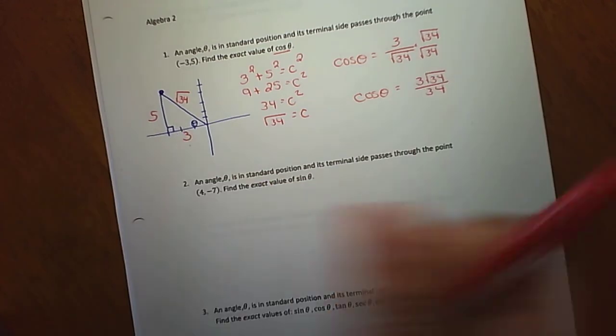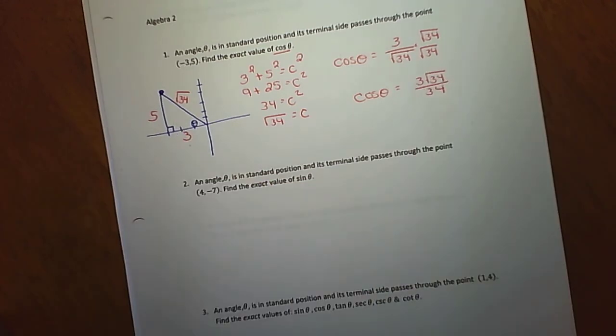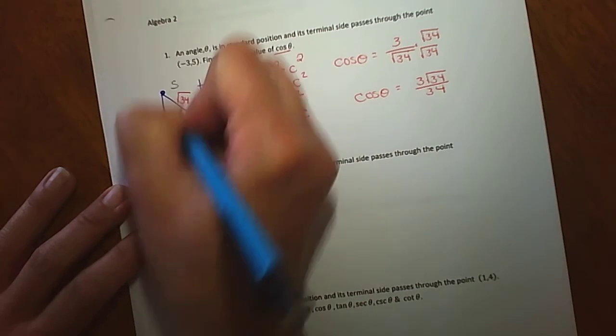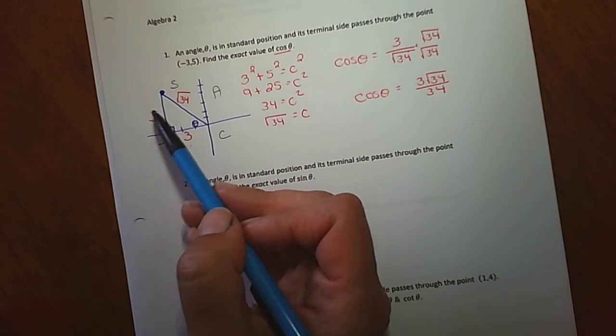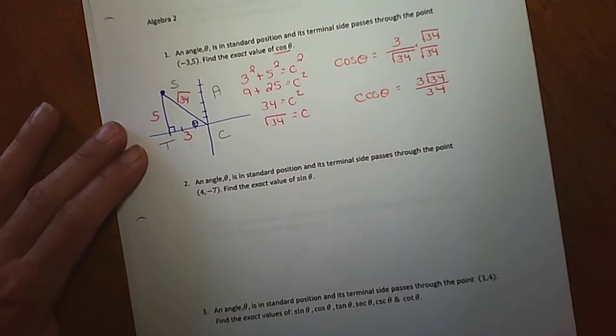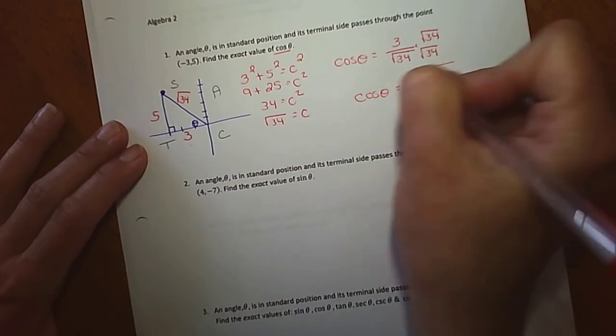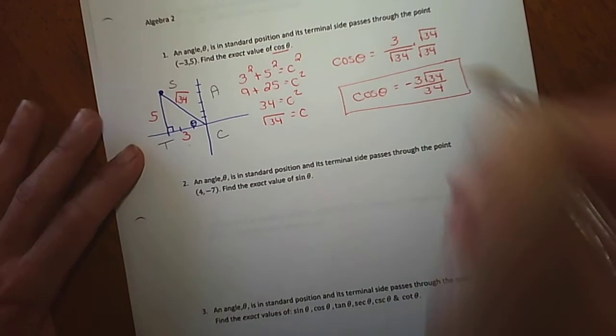Look at this quadrant, right? If I do A, S, T, C, this is the S quadrant. What does that mean cosine has to be? That means cosine is negative. And that's always the last thing you're going to check on.